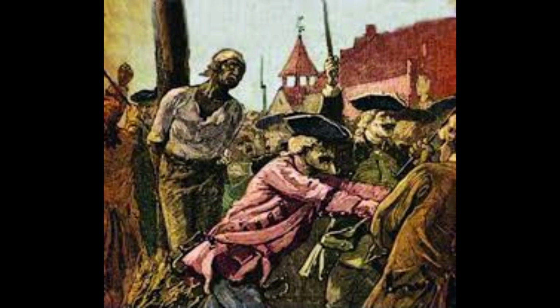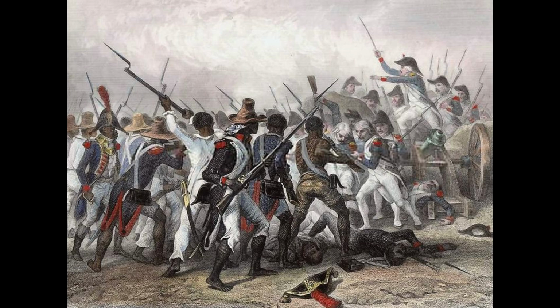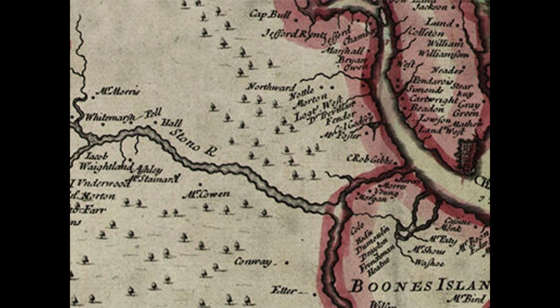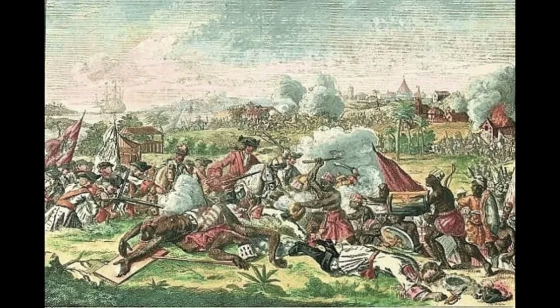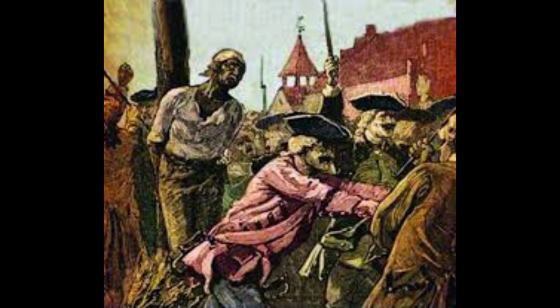Aftermath and consequences. In response to the rebellion, South Carolina enacted even stricter slave codes in 1740, known as the Negro Act. These laws restricted the movements, education, and gathering of enslaved people, aiming to prevent future uprisings. The rebellion also increased fear among white colonists, leading to more militarized patrols and harsher treatment of enslaved workers.